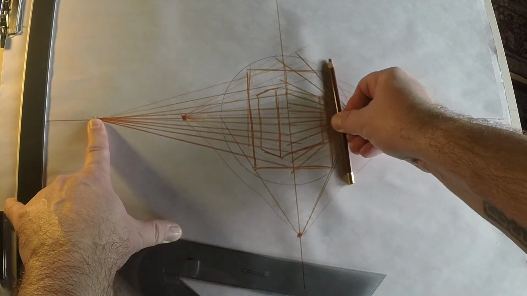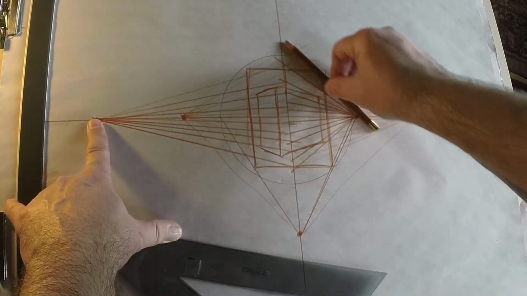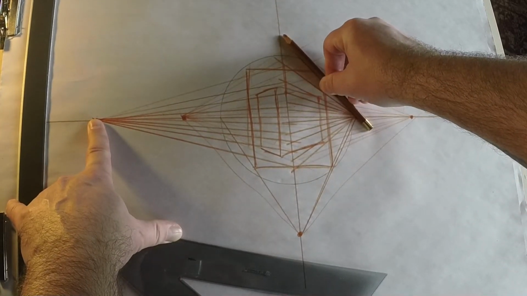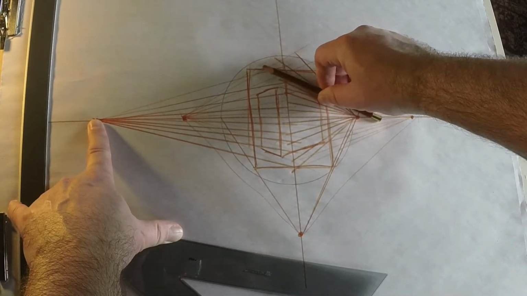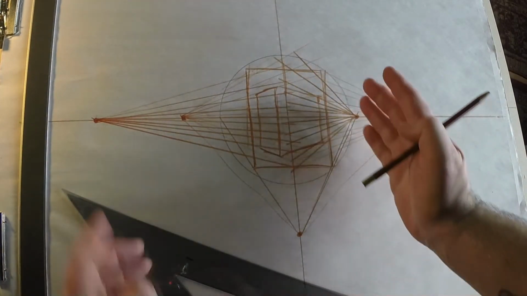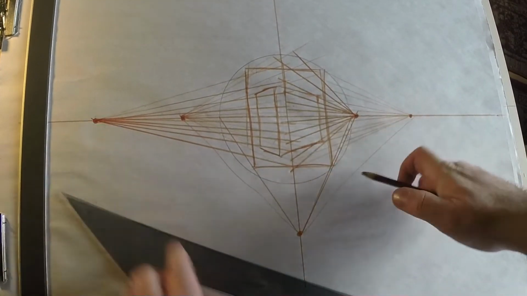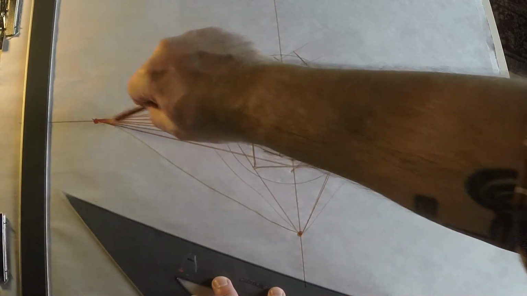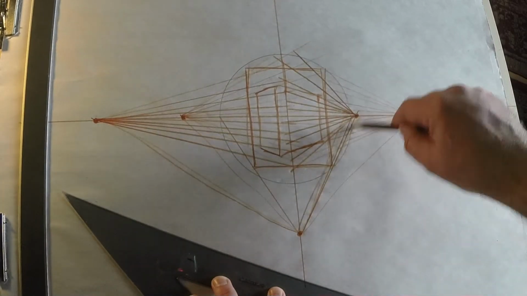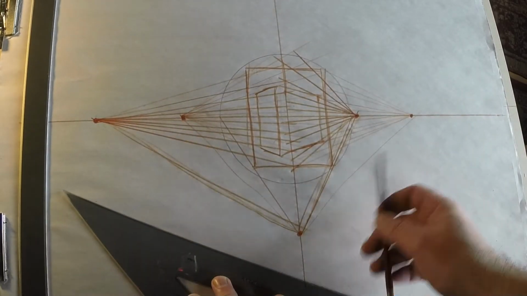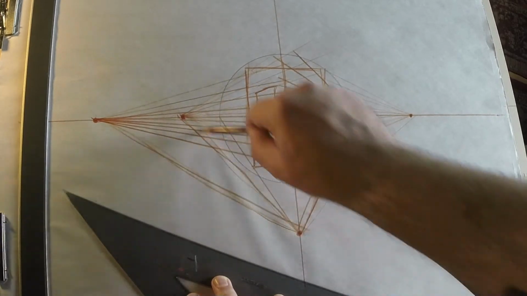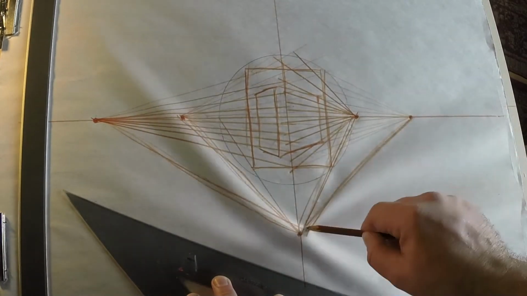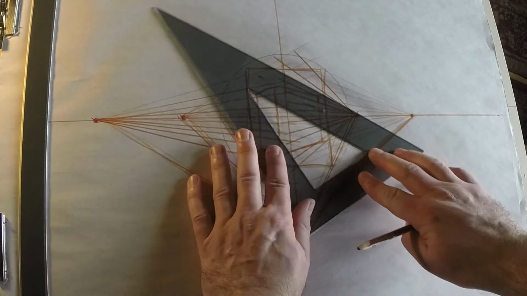The closer they get to our center of vision, the steeper they become. So we can see on this side, these vanishing points, 90 degrees from each other. And this other set of vanishing points are 90 degrees from each other. And this works all around.